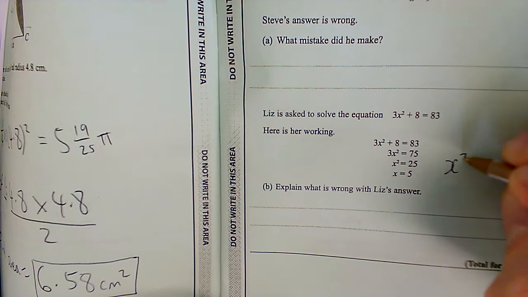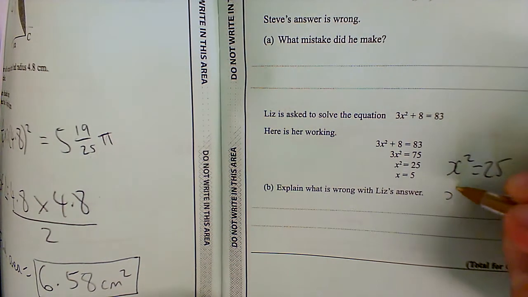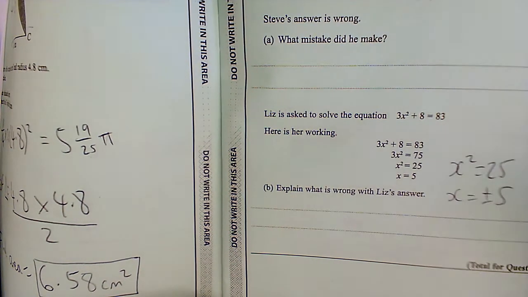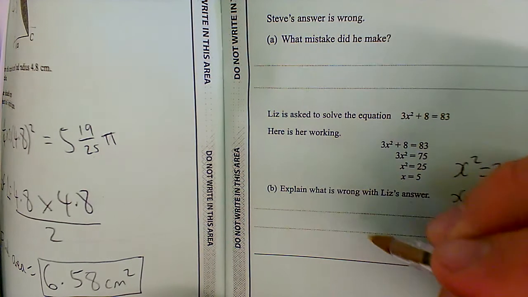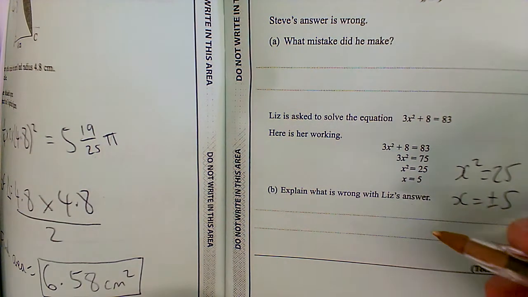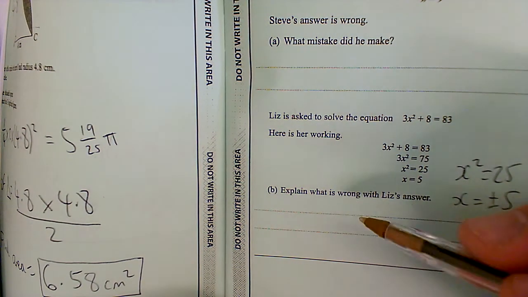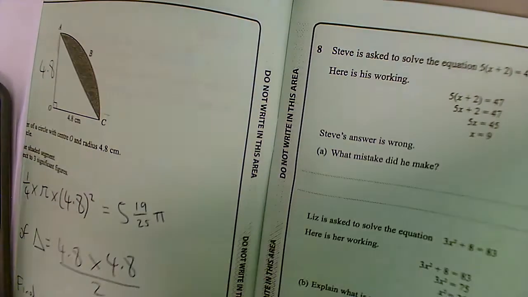So when you go from x squared equals 25, when you square root both sides, you should have plus or minus 5. So what is wrong with Liz's answer? She only has one of the solutions, or minus 5 is also a solution, or something along those lines. Okay, so that was question 8.